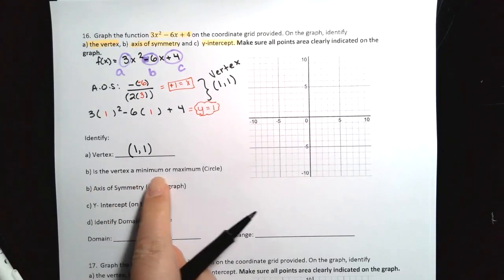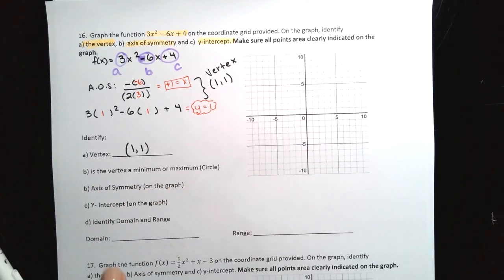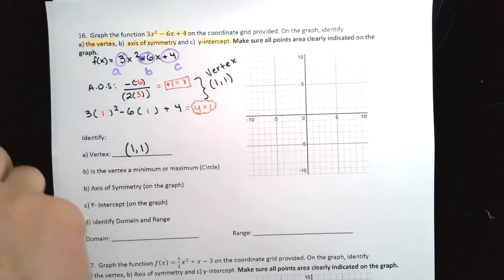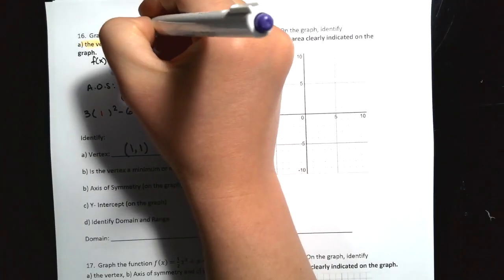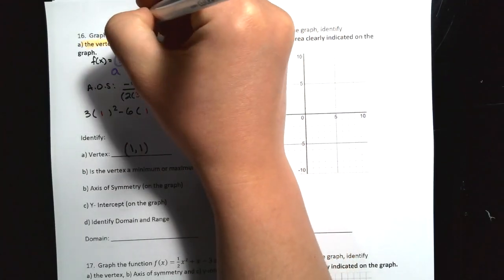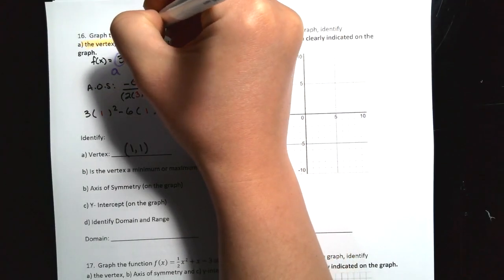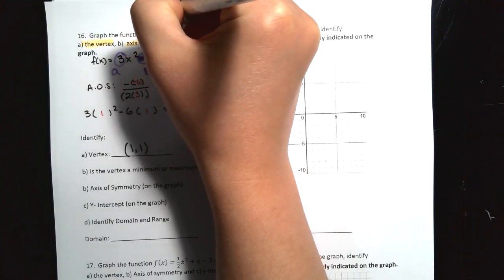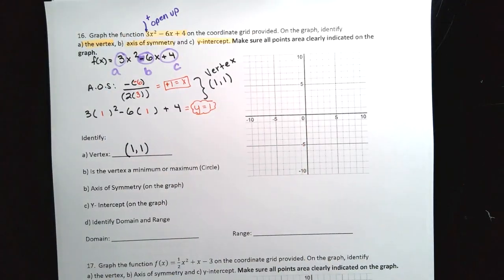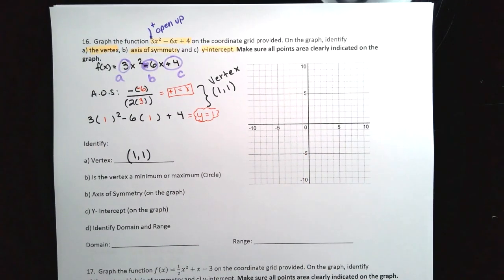Is the vertex a minimum or a maximum? I'm going to wait on that. Again, you can choose to take a look here. If this value, this leading coefficient, if it's positive, it opens up. So that means you're going to have a minimum for your vertex. But if you don't want to go based off of your a value, that's fine. Let's wait to sketch the quadratic function, and then afterwards we can just take a look with our eyes.